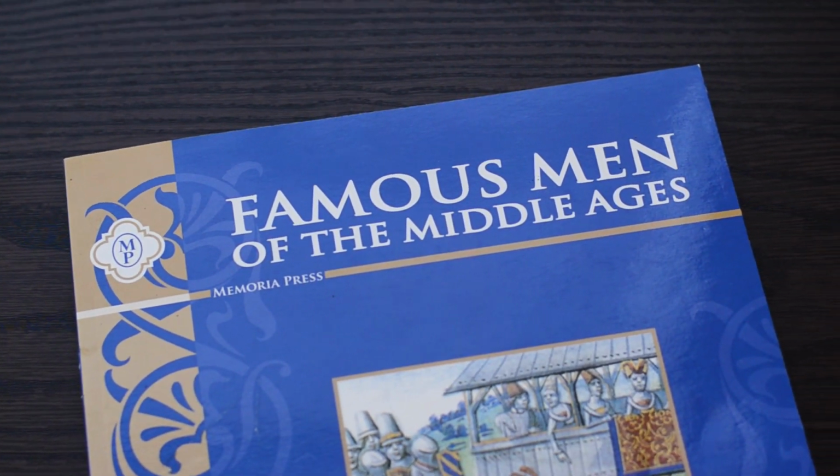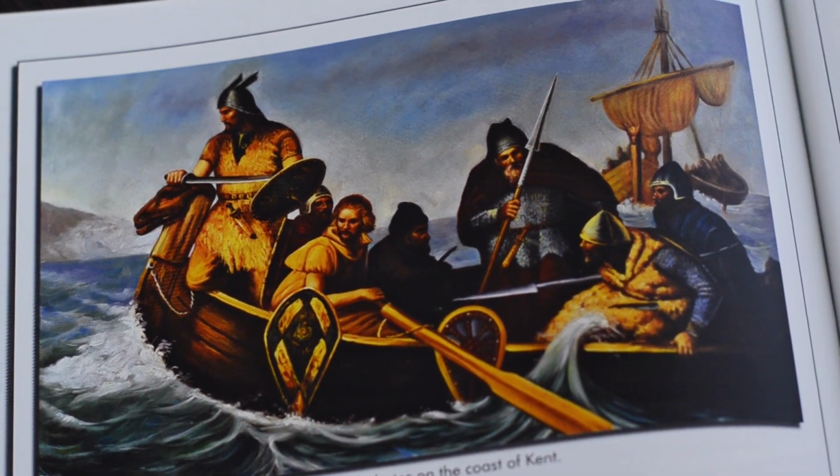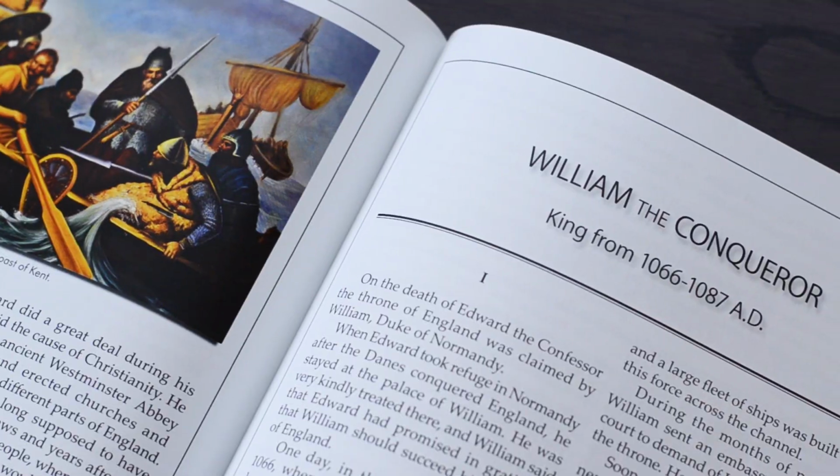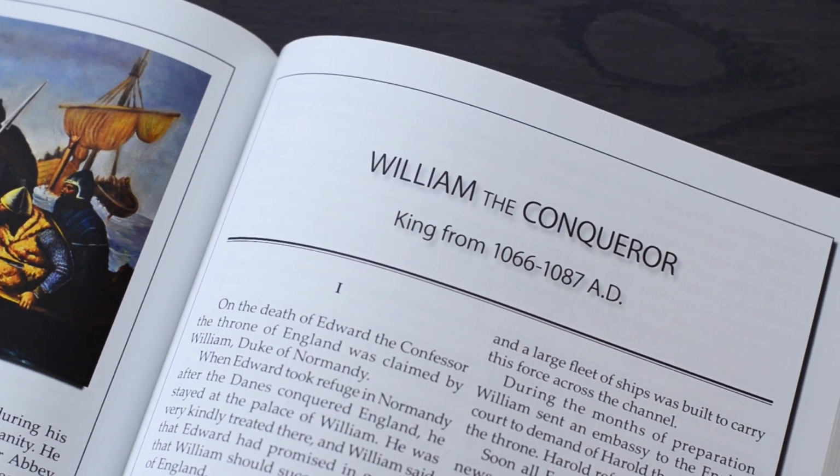Famous Men of the Middle Ages really transition students from their study of the fall of Rome to European civilization and how that developed. So it explains to students that subsequent period of history known as the Dark Ages, when the ancient world ceased and Europe really began. And it does this through introducing students to really some memorable and inspiring lives such as William the Conqueror and Charlemagne and Joan of Arc.